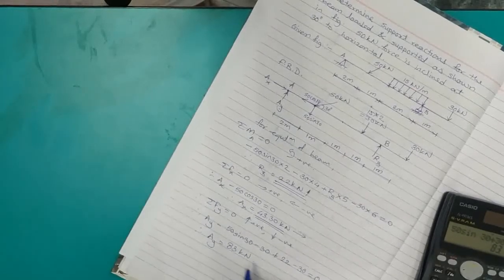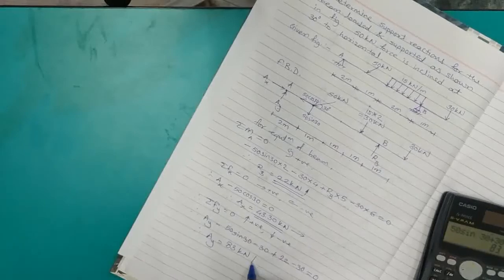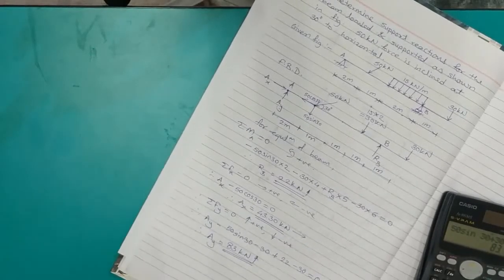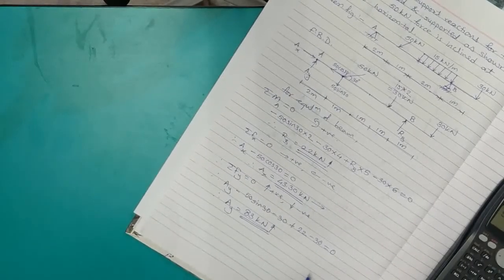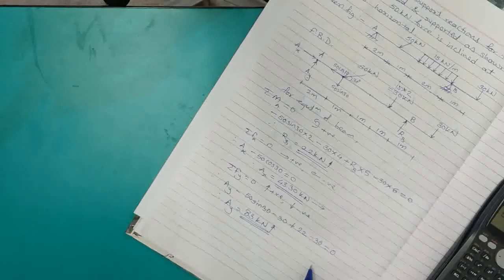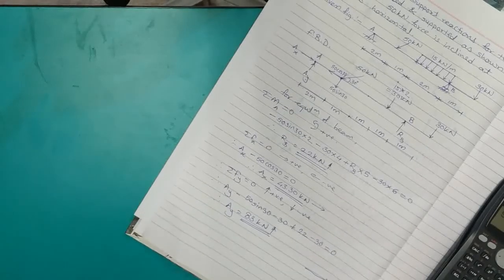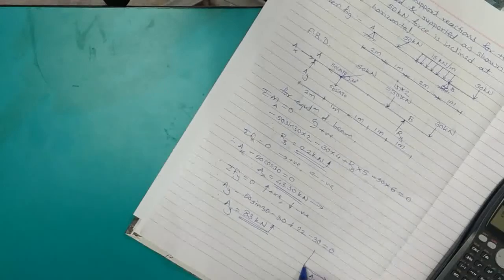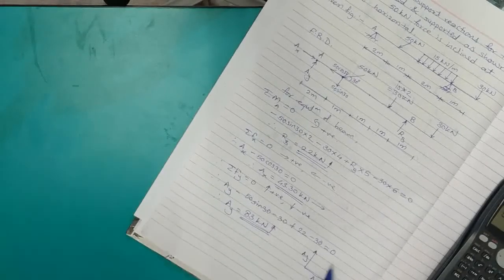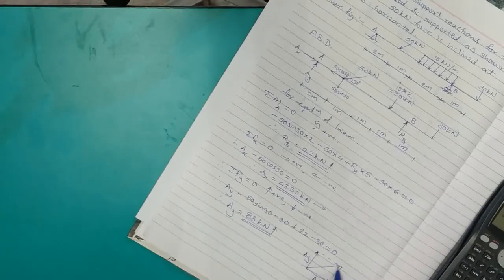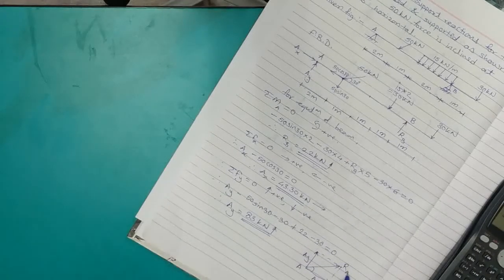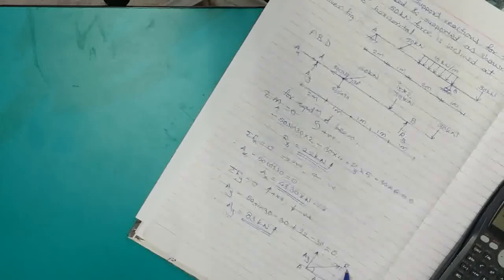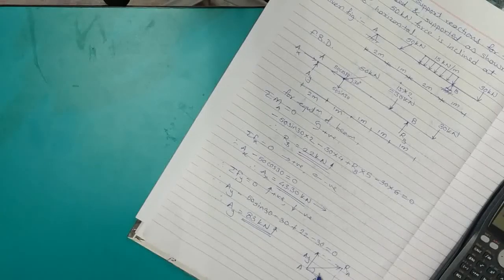83 kilonewton with positive sign. So our assumption of AY is correct. It is vertically upward only. Now once you have calculated AX and AY, knowing that your AX component is going to the right and the AY component is going in the upward direction, the resultant of these two is going to be somewhere in the first quadrant. Let's call that RA, applied at point A, and then you can find out the magnitude and direction of the resultant reaction RA as RA and the angle alpha.